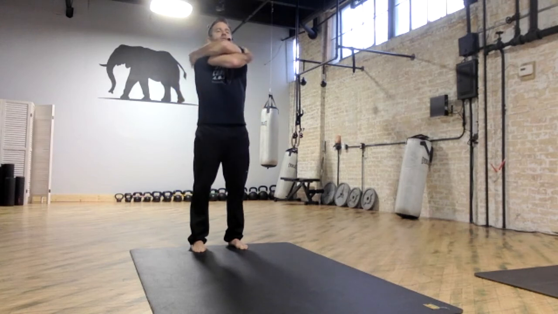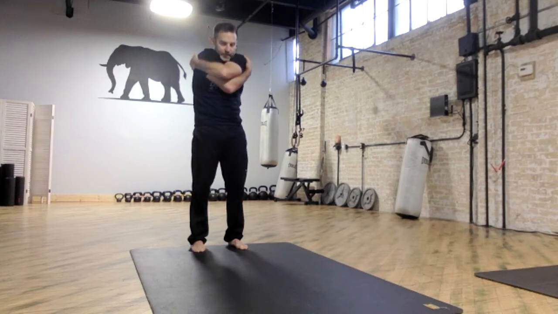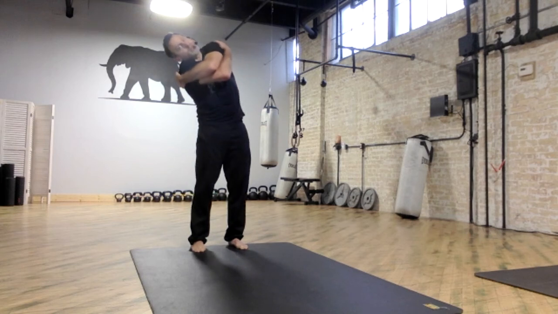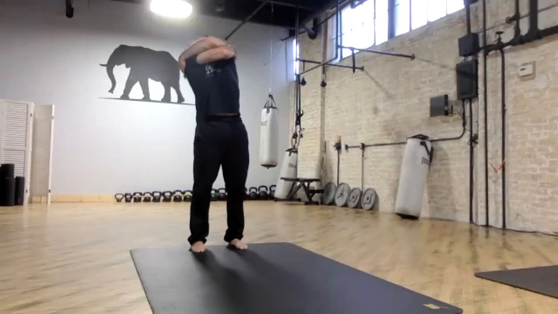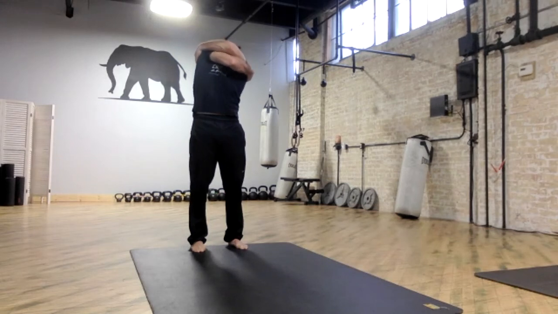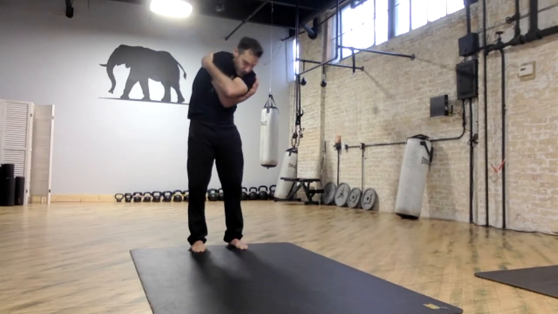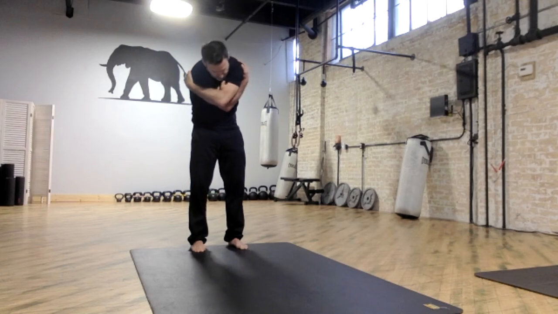And then we're going to give ourselves a hug. And then we're just going to curl forward, not bending at the waist at all, just in that upper back. And then side bend. And then roll to the back. All the way around to side bend the other way. And then curl forward in reverse directions.